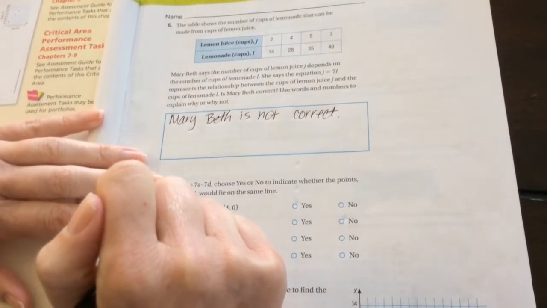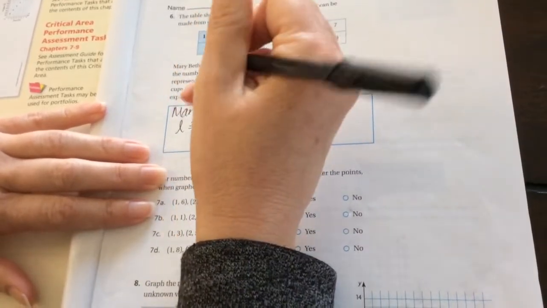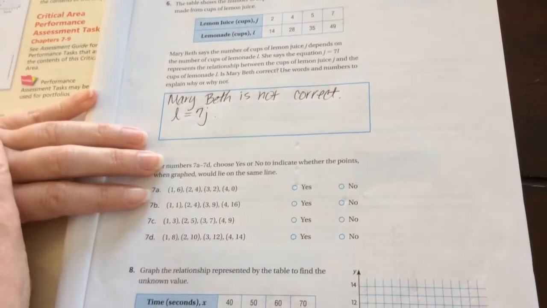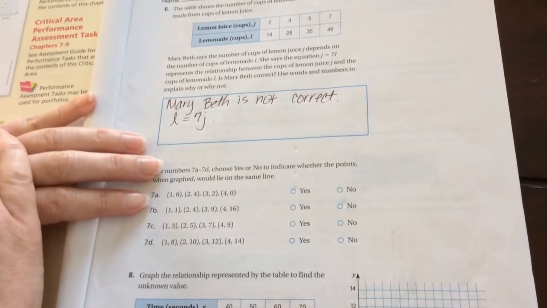The equation would be L, the lemonade, equals 7 times the cups of juice. So it's just the number of cups of lemonade depends on the number of cups of lemon juice. So L is the dependent variable and J is the independent variable. So the equation would be this, L equals 7J.